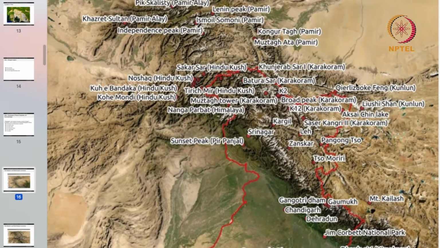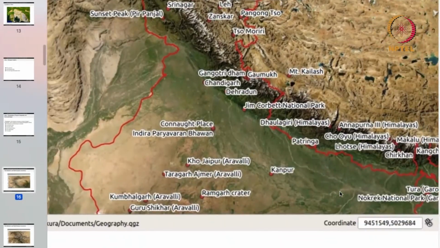On this portion we have the Kunlun mountains with peaks such as Quirlizuko Feng and Luishishan. Then we have the Himalayas that move like this. The Himalayas begin at the Nanga Parbat, the western edge of the Himalayas. Here we have the Pir Panjal range with the Sunset Peak, to the south of Srinagar. Here we have other prominent locations like Kargil, Leh, Zanskar. This is the Somoriri Lake. This is the Pangong So Lake. Here we have Mount Kailash.